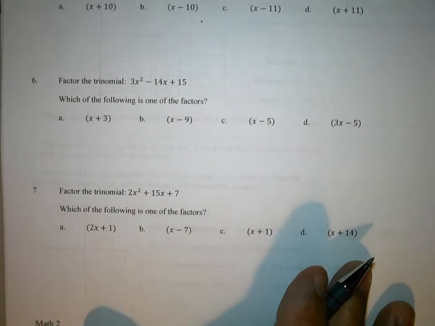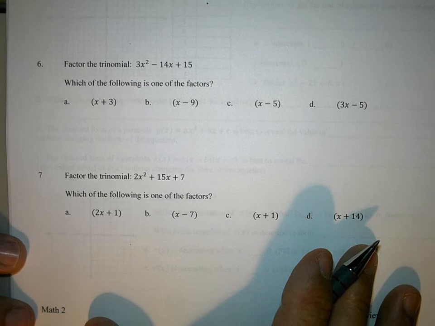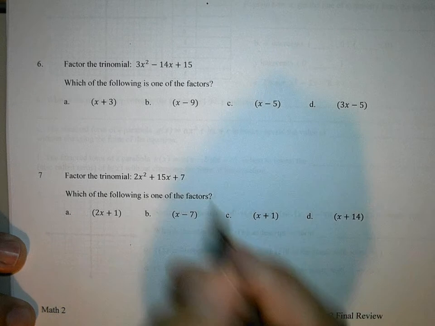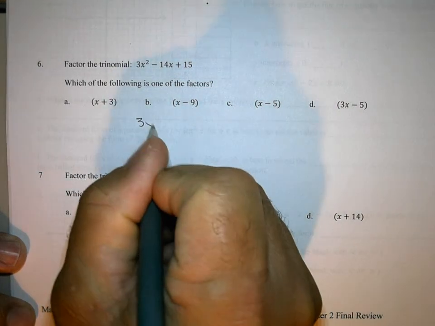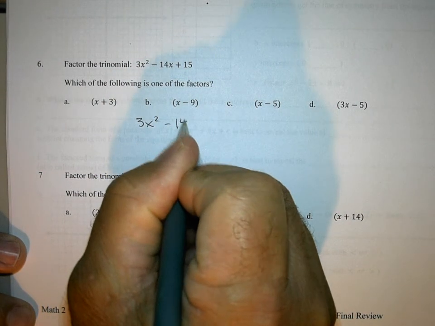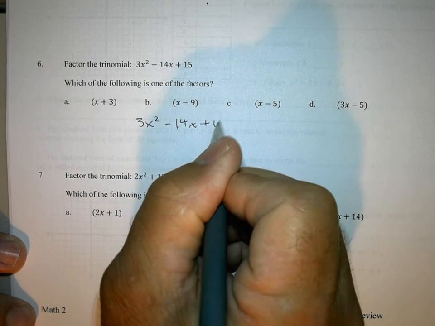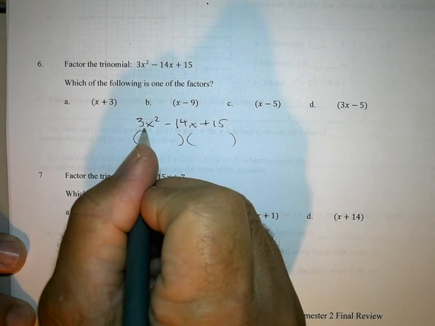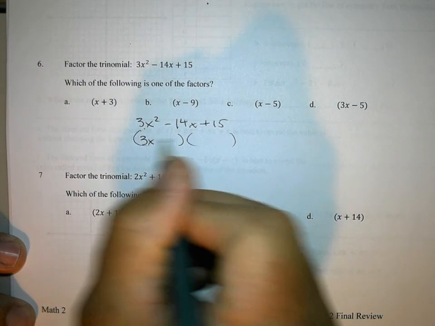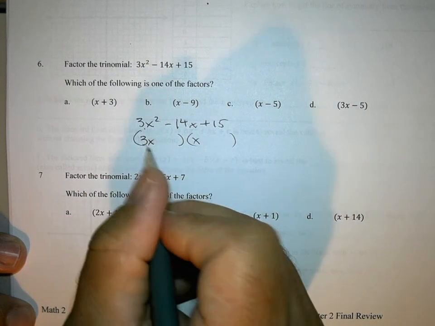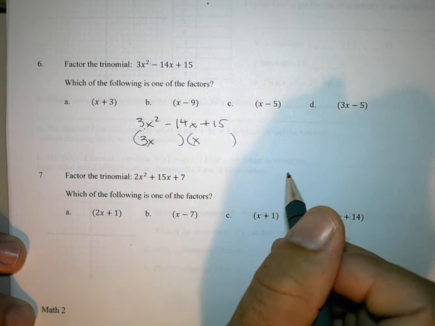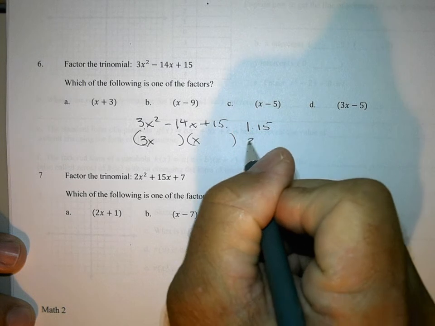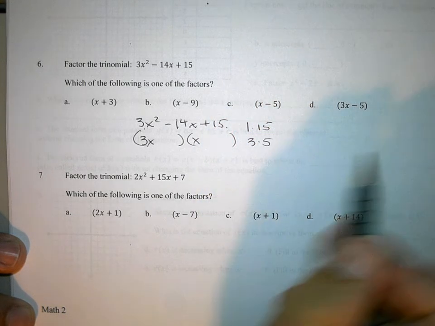Okay, number 6. Factor the trinomial. Which of the following is one of the factors? It's pretty easy. I just want you to factor it. So 3x squared minus 14x plus 15. All right, well, 3x squared has to be broken up into 3x times x. 3x times x is 3x squared. You only got so many choices back here, 1 and 15, 3 and 5. And then you got to do a little guesswork.